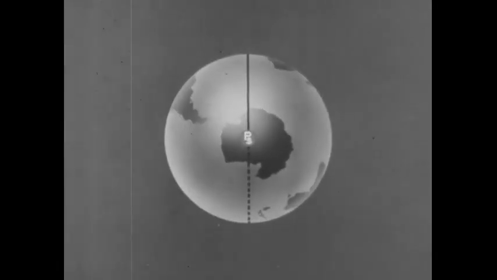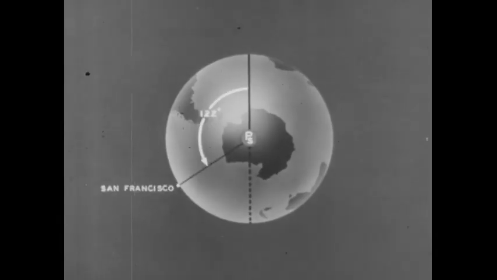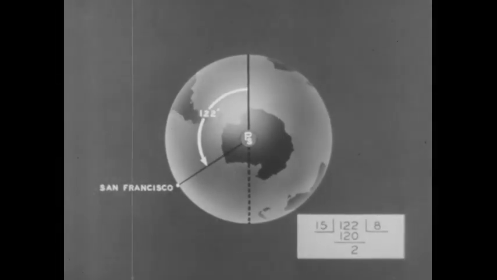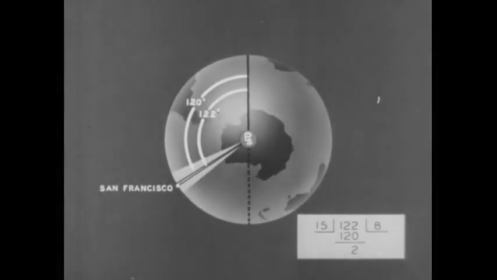For example, the longitude of San Francisco is about 122 degrees west. 122 divided by 15 gives us 8, with 2 degrees left over. This remainder is less than 7½ degrees from the 120th meridian, and therefore San Francisco is in zone plus 8.